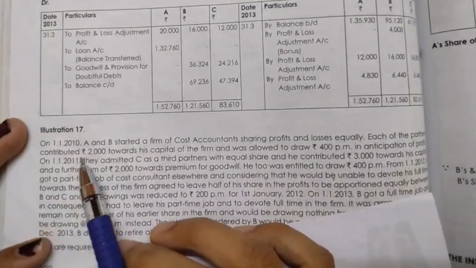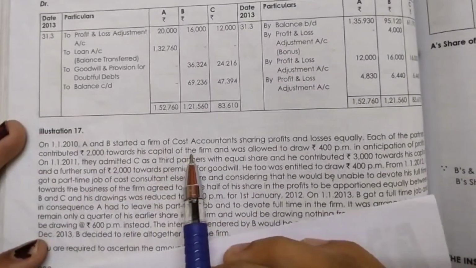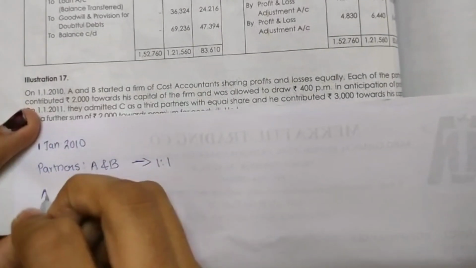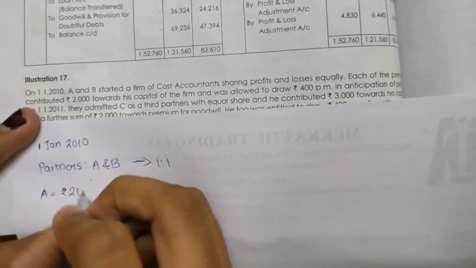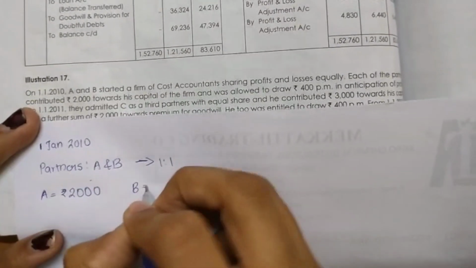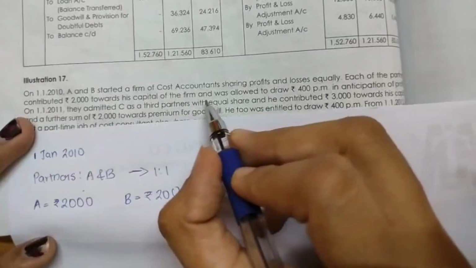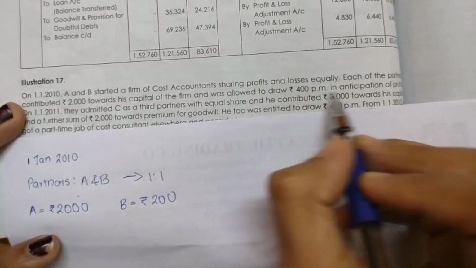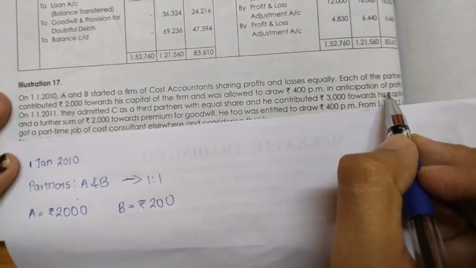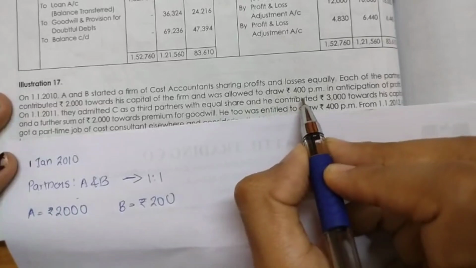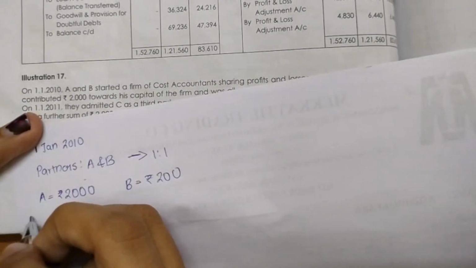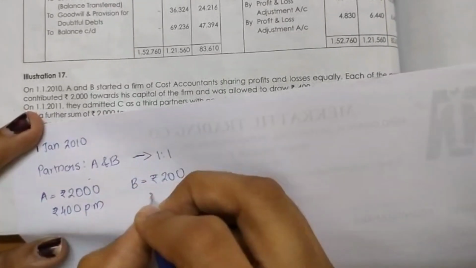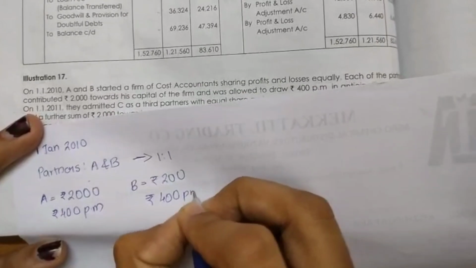Now each of the partners contributed rupees 2,000 towards his capital of the firm. Both A and B have contributed rupees 2,000, and each was allowed to draw rupees 400 per month in anticipation of profits. So when profits arrive, they are allowed to draw rupees 400 per month. Rupees 400 per month here, and rupees 400 per month here.